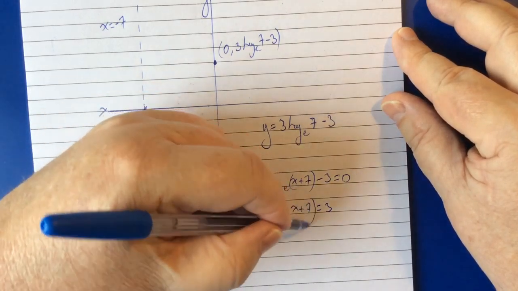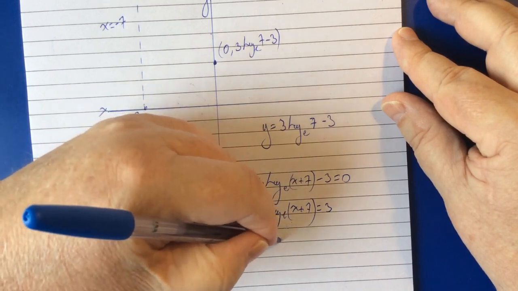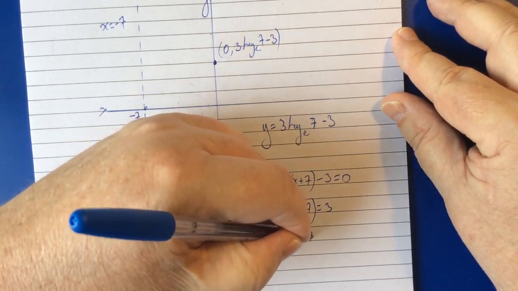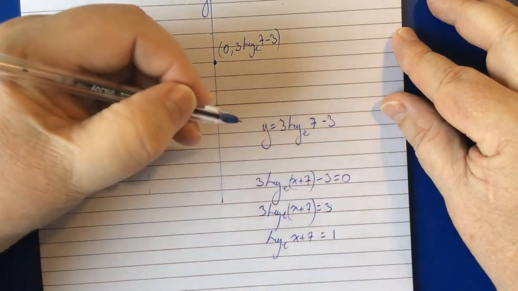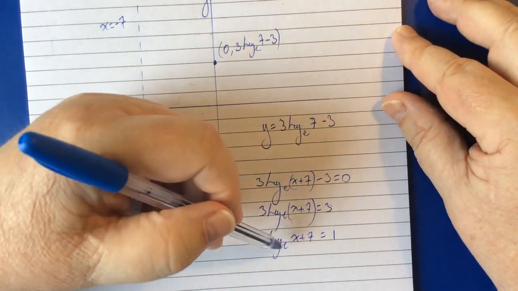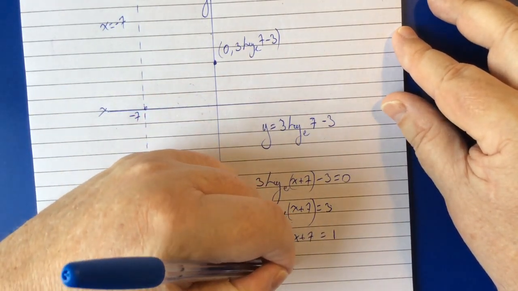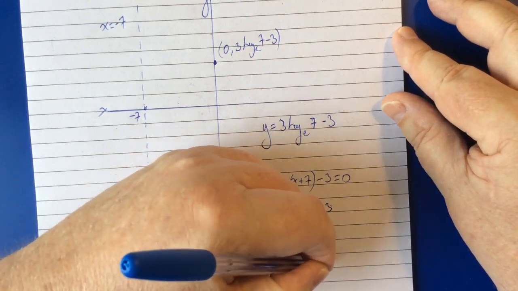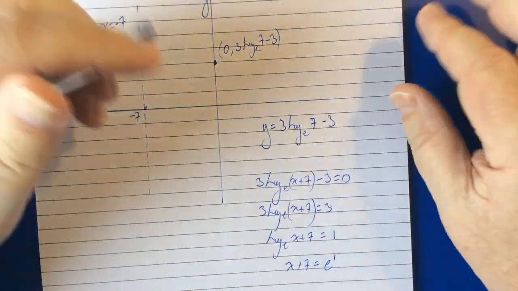What we'll do is we'll remove this 3, so we get log e (x plus 7) equals 3 divided by 3, which is 1. Now, we can rewrite this as x plus 7 equals e to the power of 1, which of course is e.